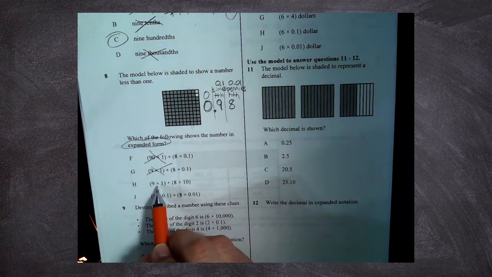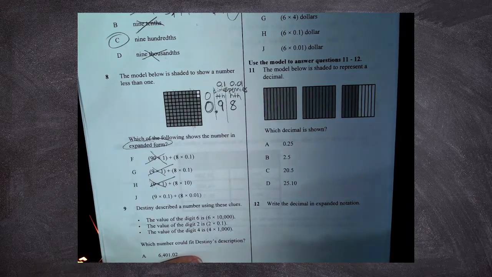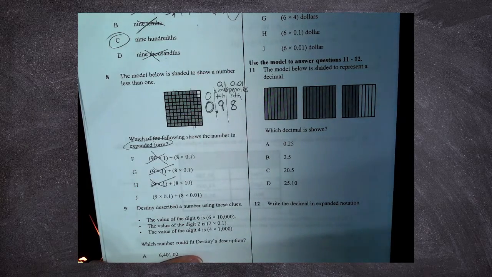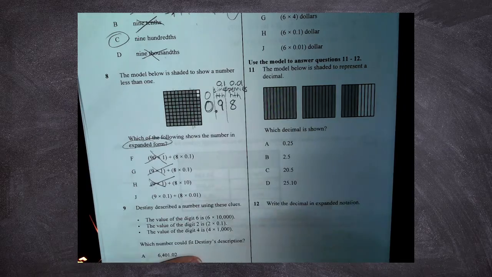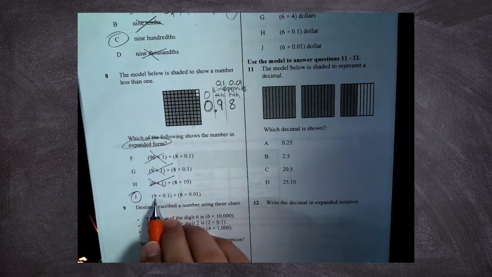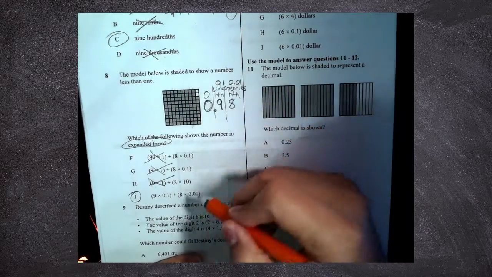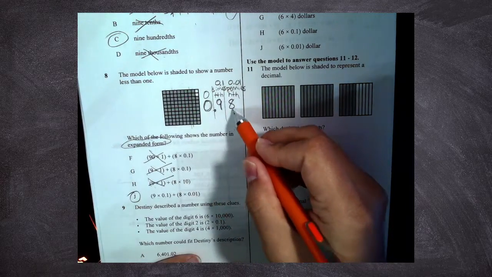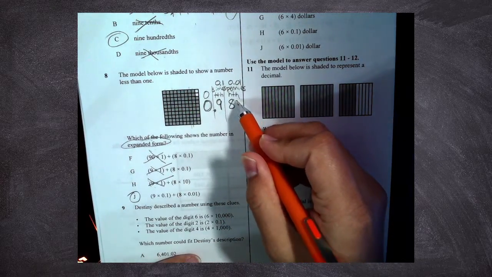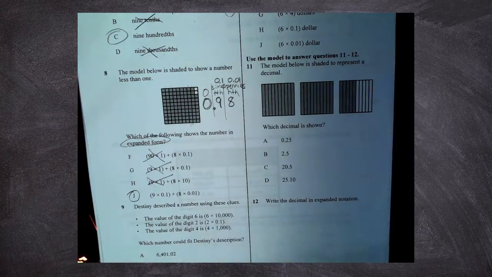H also says 9 times 1. Same thing. 9 is correct, but it's not in the ones place. There's only one answer choice that has the correct answer. That would be J. 9 times 0.1. And if I check, the next number is correct as well. There's an 8 in the hundredths place, so that's 0.01. J is correct for both place values, so J is the answer I should have.